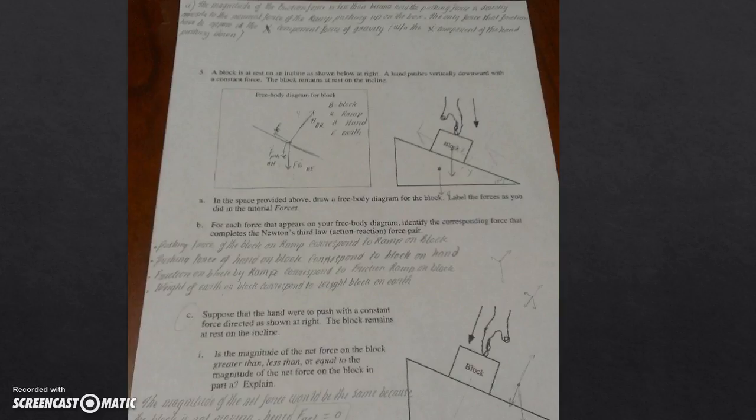Is the magnitude of the friction force exerted on the block by the incline greater than, less than, or equal to the normal force? So I said that the magnitude of the friction force is less than, because now the pushing force is directly opposite to the normal force of the ramp pushing up on the box, and the only force that friction has to oppose now is just the x component of the force of gravity, instead of the x component of the hand pushing down, like in this case, in addition to the gravitational force. So the friction has to be less than.